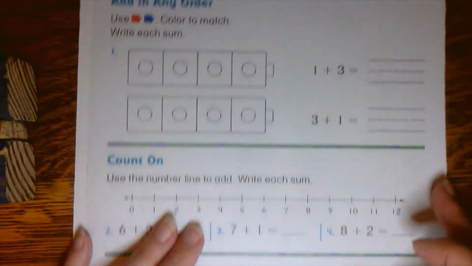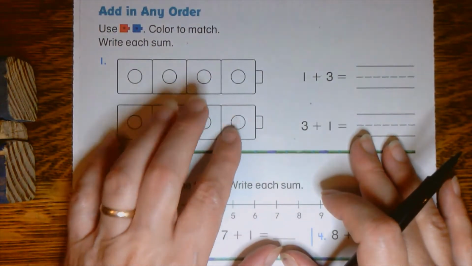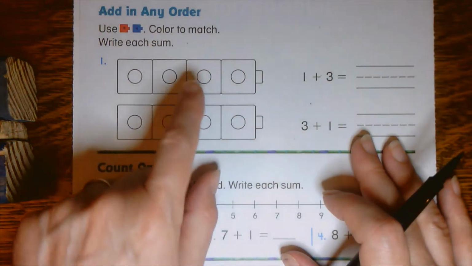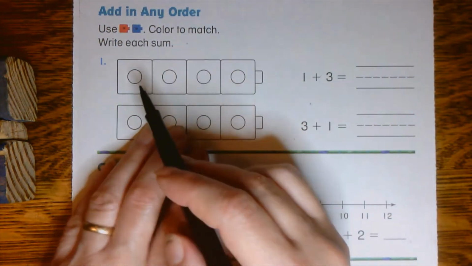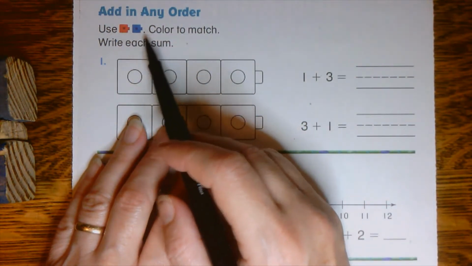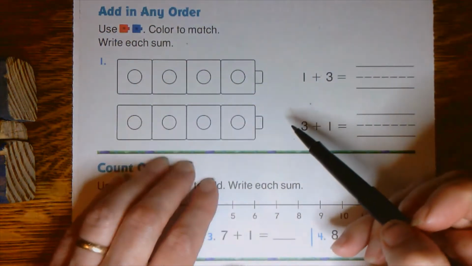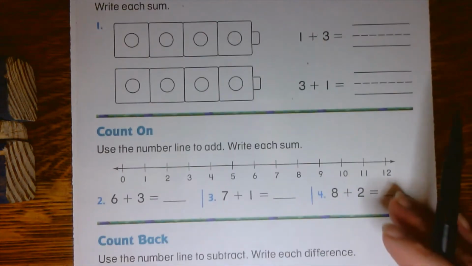All right, use cubes, color to match, write each sum. Now, we don't actually have cubes, and you guys have done a lot of things hands-on. If you want to get counters to do that, you can. Otherwise, you can just color this to show 1 plus 3. And if you're just coloring, use red and blue or two colors that'll make it really obvious. And then use colors again to show 3 plus 1.